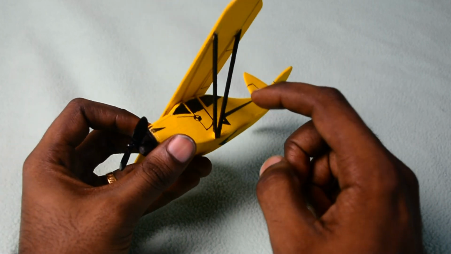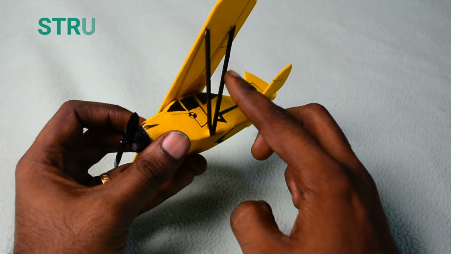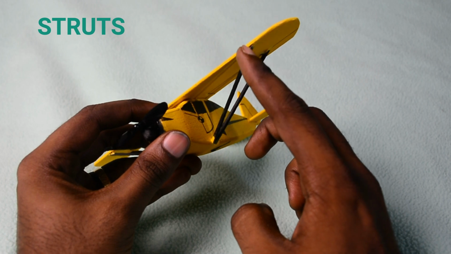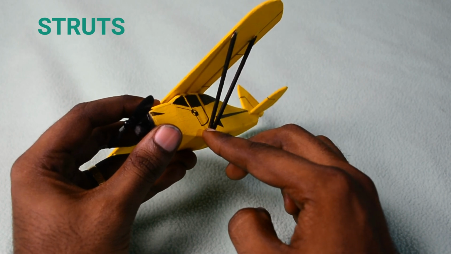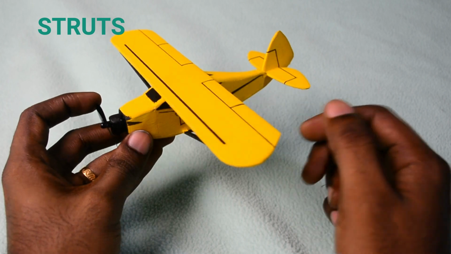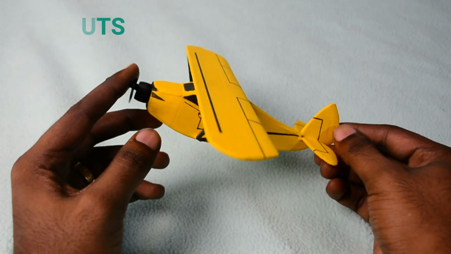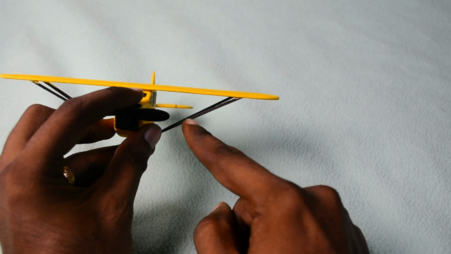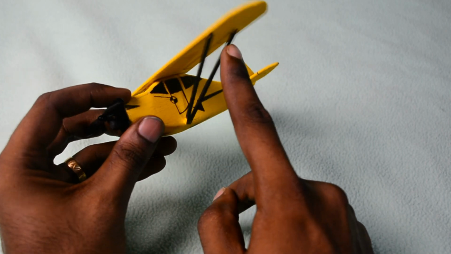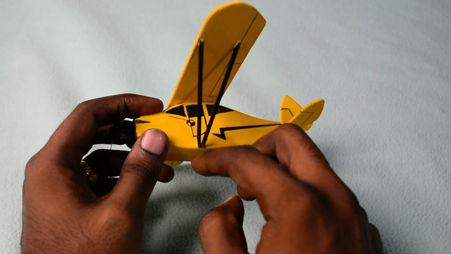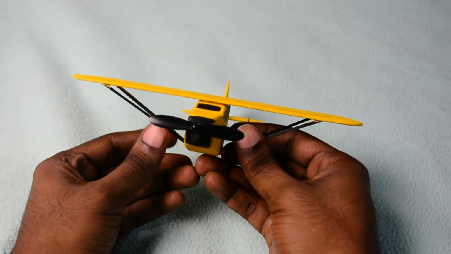So we have these two black sticks here. This is called as the struts. Some aircraft, if you see, the wings are actually too long and cannot sustain their own weight, so they tend to bend. So struts is something which takes up that load and it's distributed onto the aircraft body. So right now it is being connected to the bottom of the fuselage here, and this is a bending point for this particular aircraft.